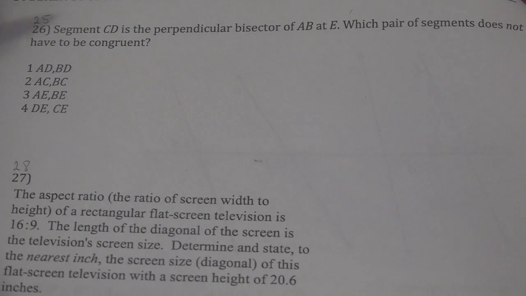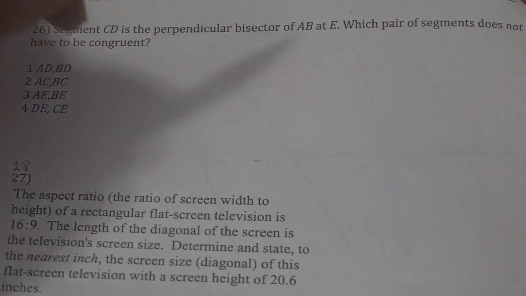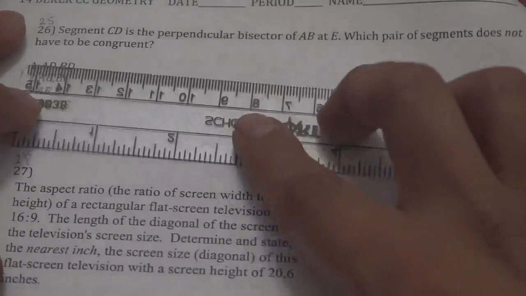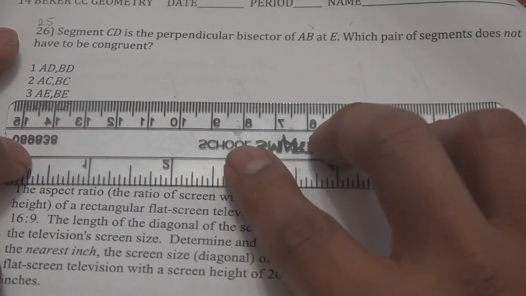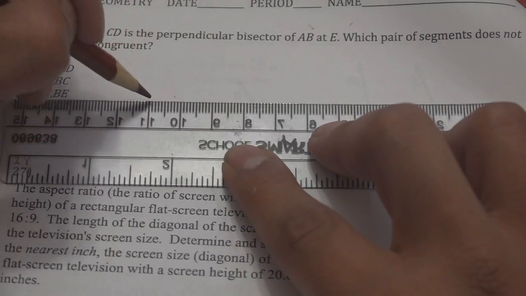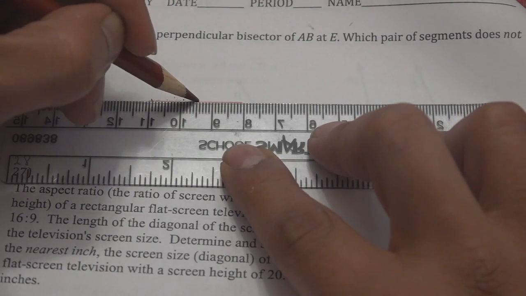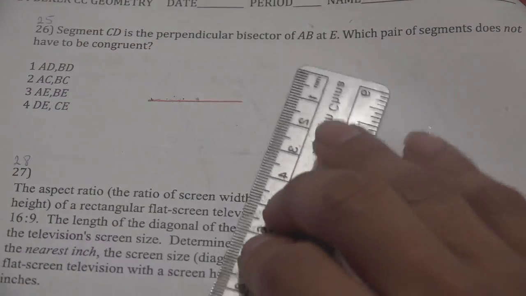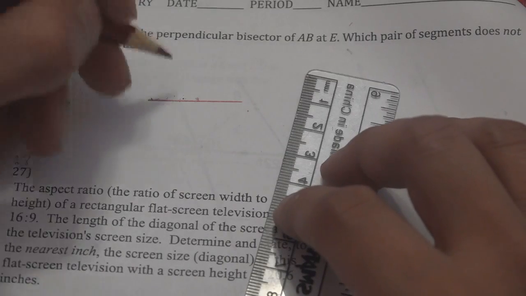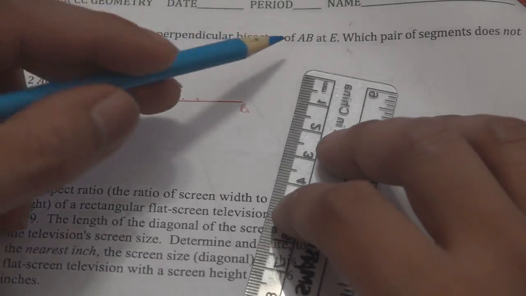Alright, so this problem says, segment CD is the perpendicular bisector of AB at E. Which pair of segments does not have to be congruent? Okay, so I'm not going to do the construction. I'm just going to model for you. So let's say I have segment AB, right? I'm going to label it AB, because it says that segment CD is the perpendicular bisector of AB.